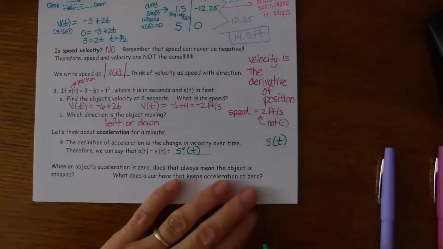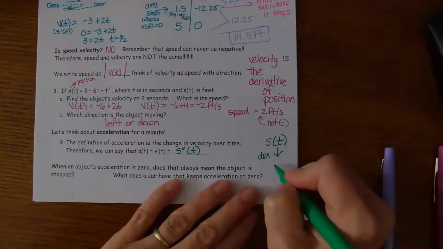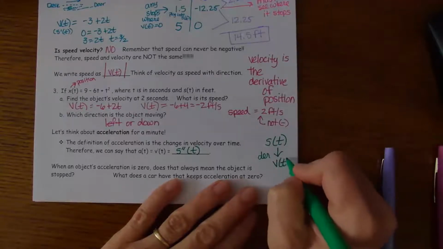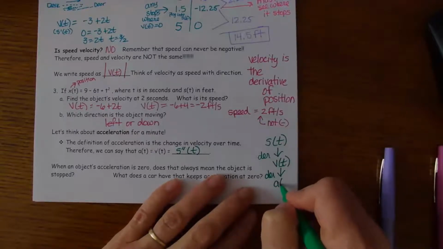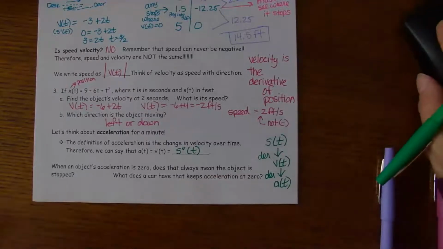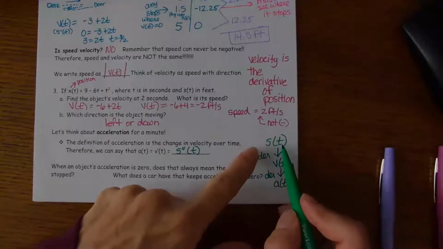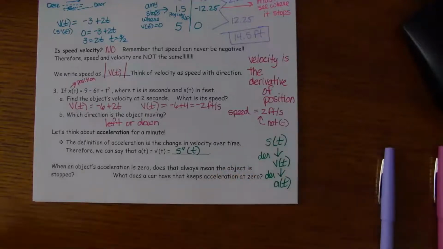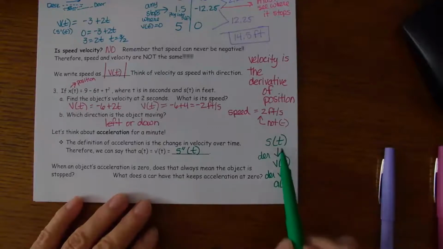And I like to think about it like this. You've got position. If you take a derivative, you then have velocity. And if you take the derivative again, you then have acceleration. I like you to think about them like this, because what's going to happen? You have position and you can go to velocity and acceleration in a couple days. I might give you acceleration and go back up.